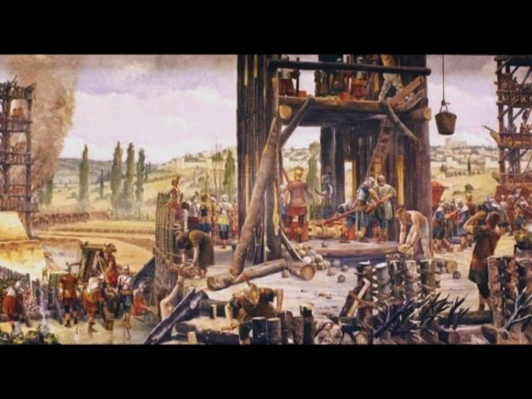So the cohorts could be deployed on a single line, such as it happened at Ruspina in 46 BC. We know it from the Bellum Africum 13.